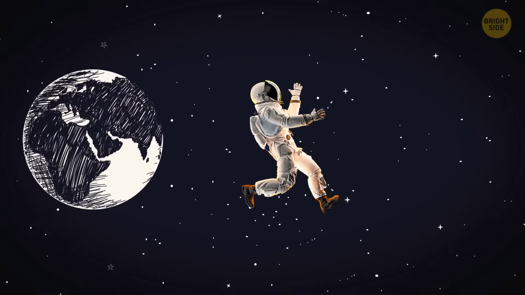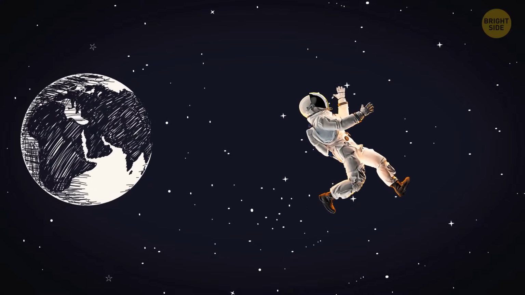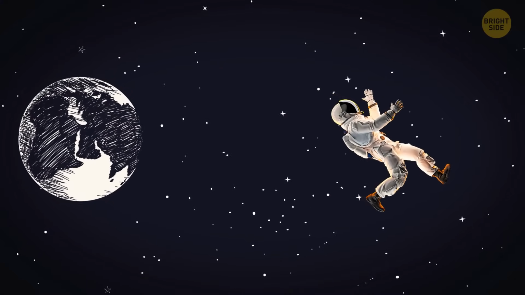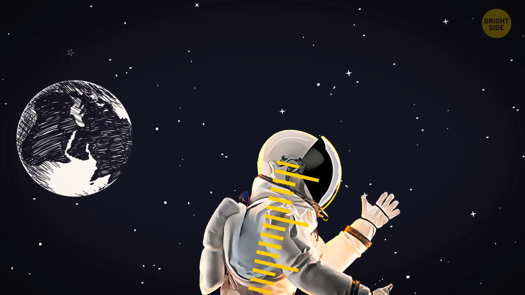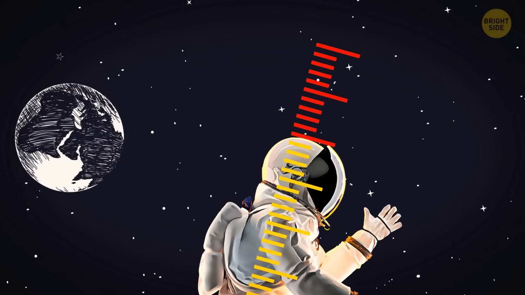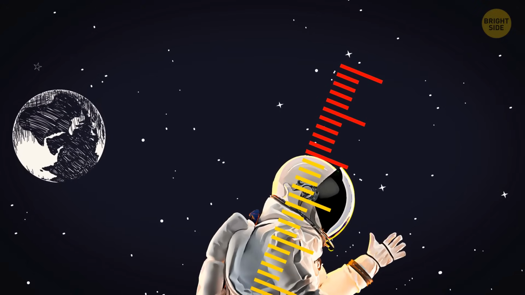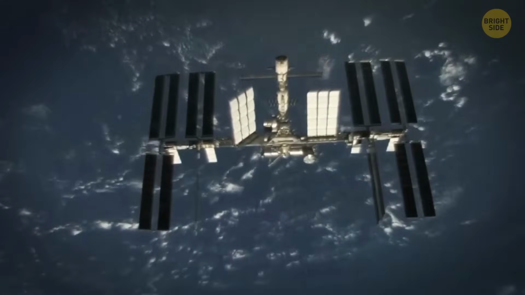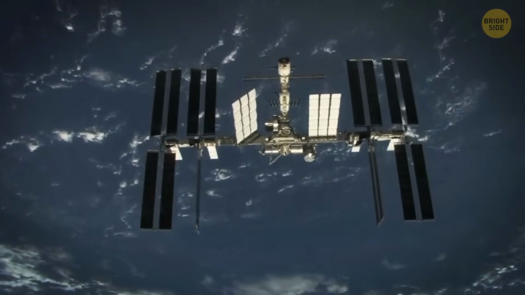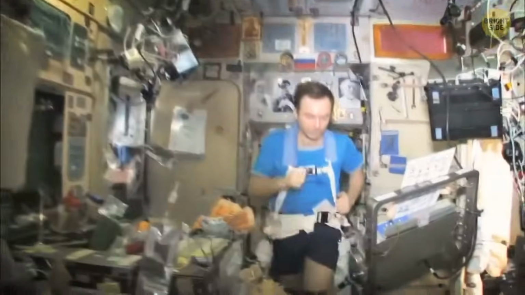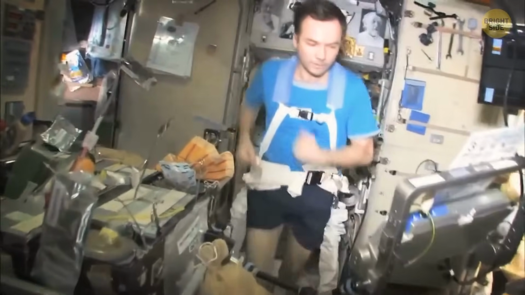Imagine it's been 102 days since you left Earth. You've adapted well to life in outer space, but something weird is happening to your body. You're getting taller. How is that even possible? Don't stress about it, it's completely normal. The truth of the matter is, you're not getting taller. This is what happens to your body when it's not under the effect of gravity.